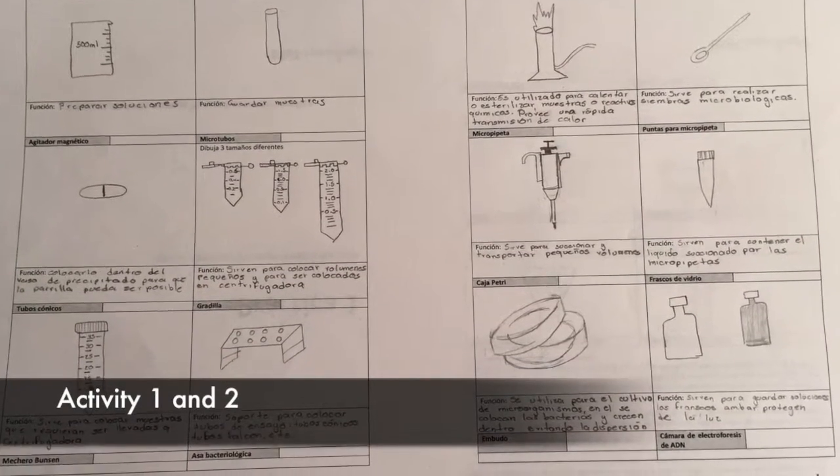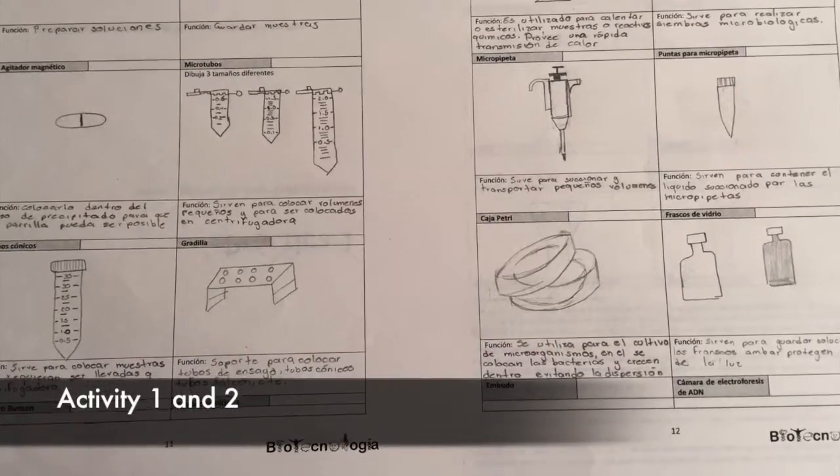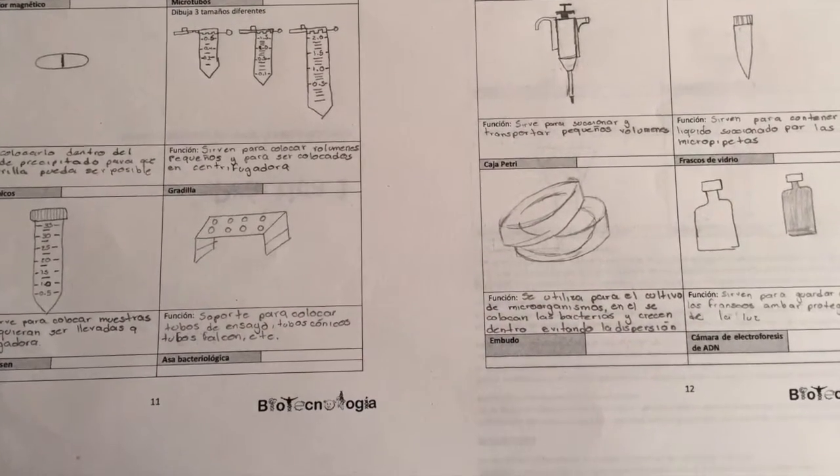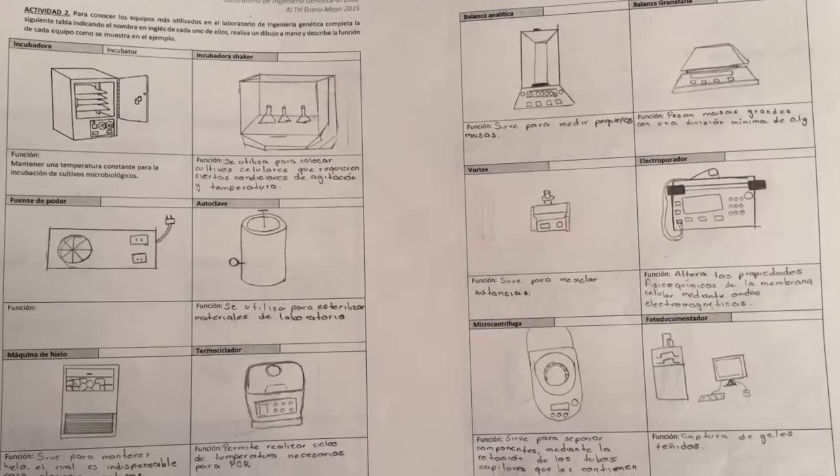In activities 1 and 2, we drew in a table every material and equipment that we can find in the laboratory in order to be more acquainted with it.